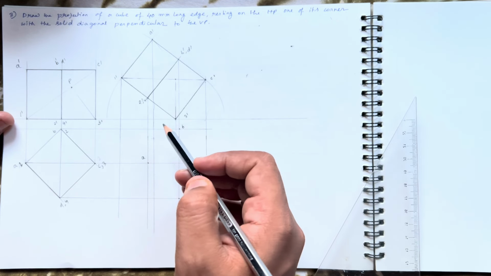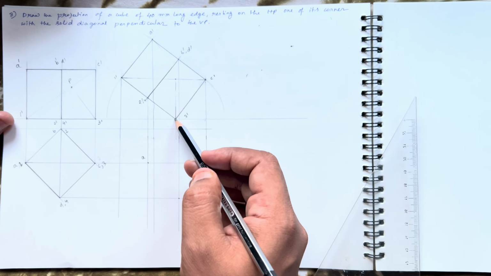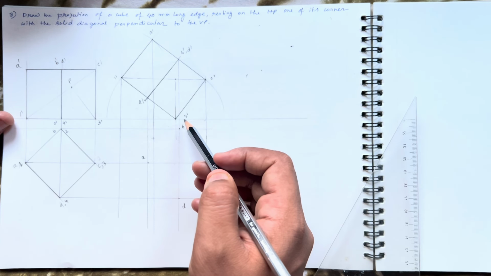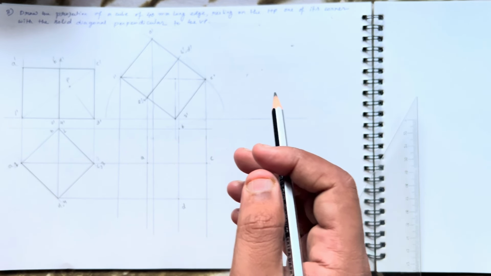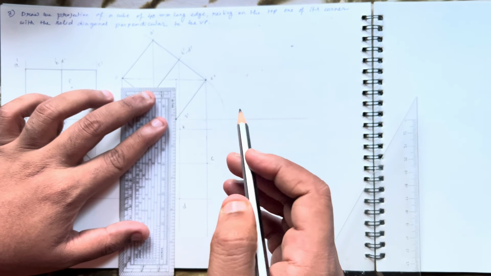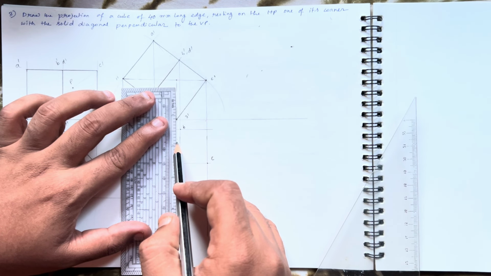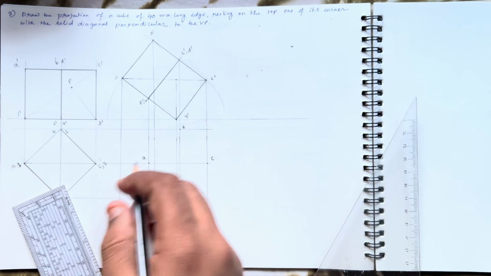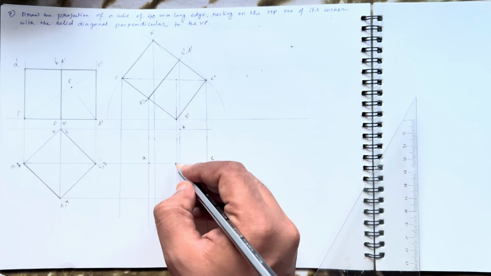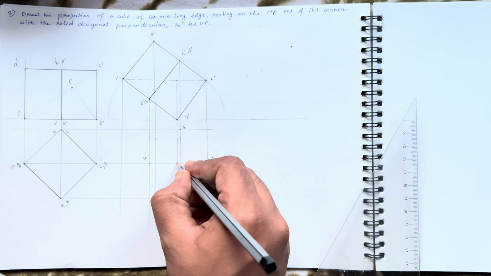Now this point is 3. Project that point also, so this is 3 and this is 3.